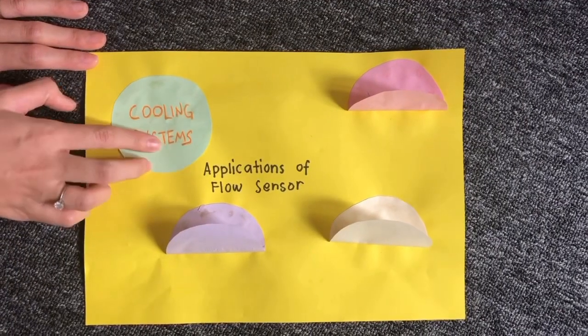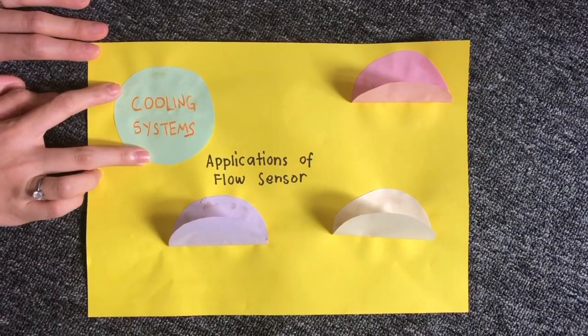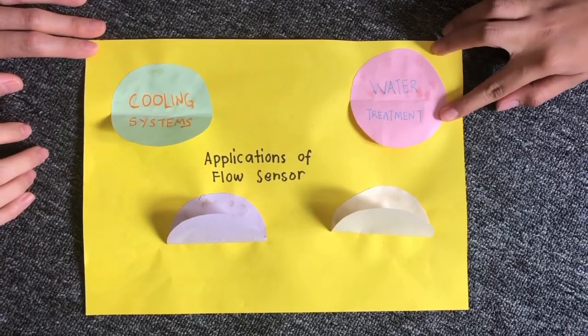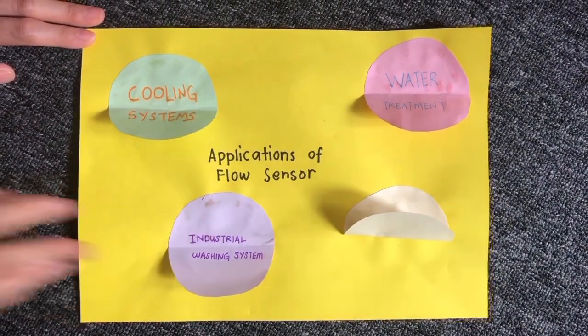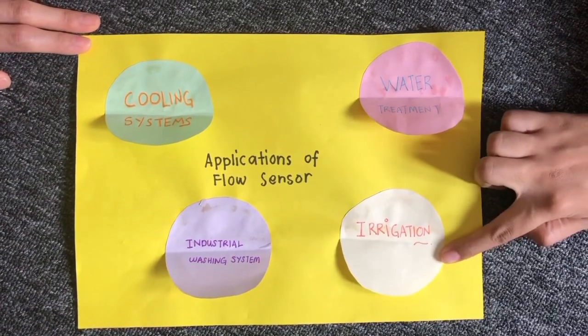Applications of flow sensors: cooling systems, water treatment, industrial washing systems, and irrigation.